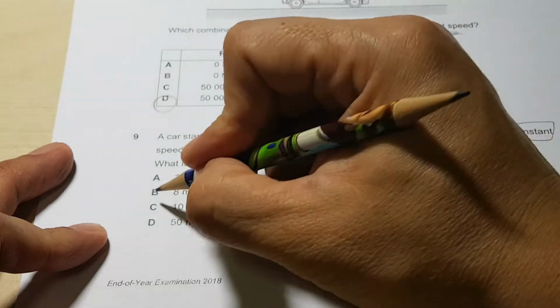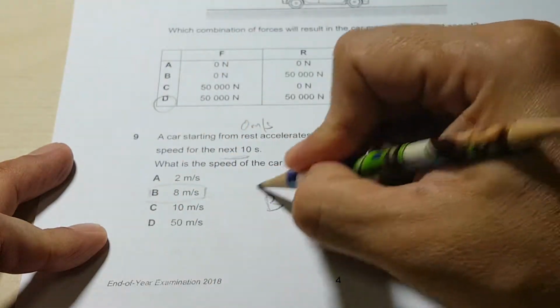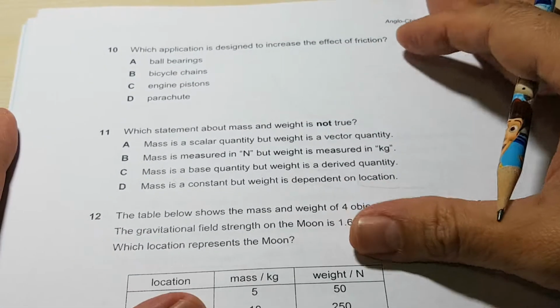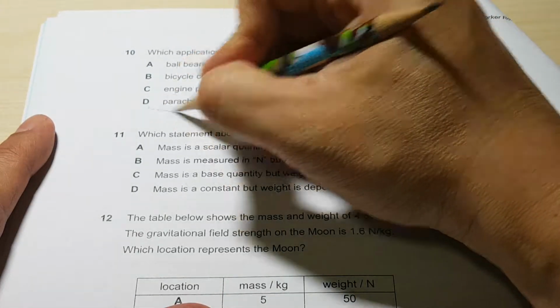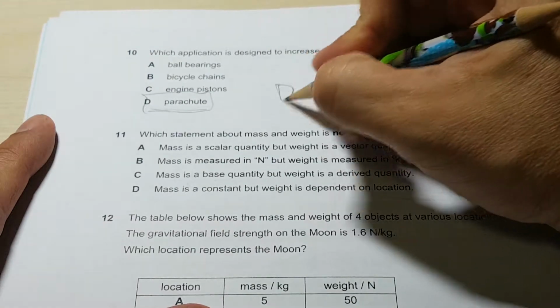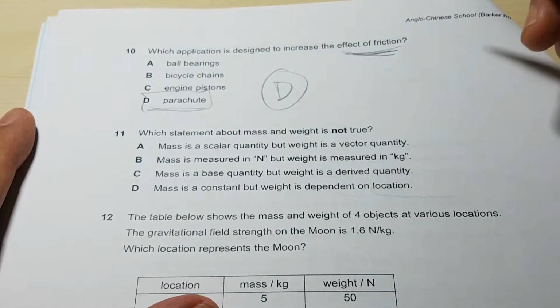So the answer will be 8 meters per second. Okay, all right. After that goes to question number 10. Which application is designed to increase the effect of friction? The only one to increase, that means to slow it down, will be a parachute. All the rest reduce friction.